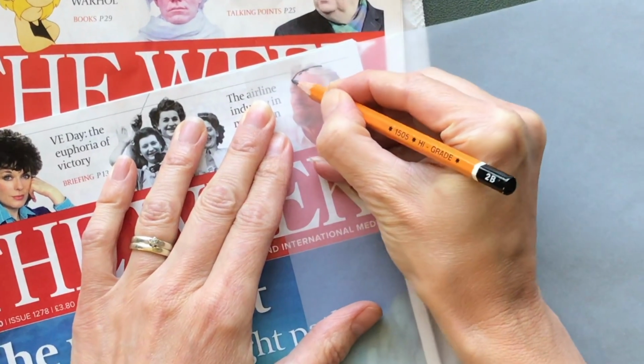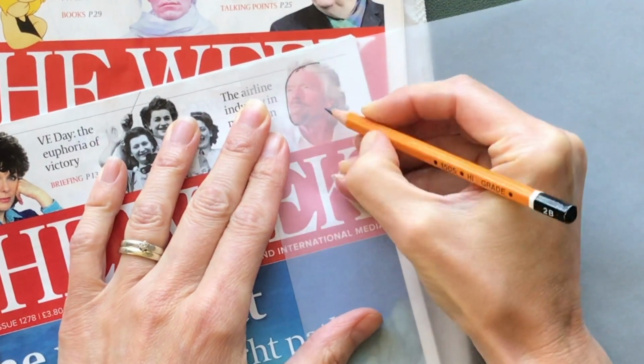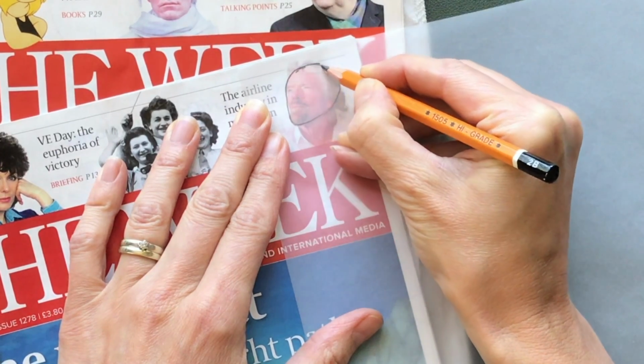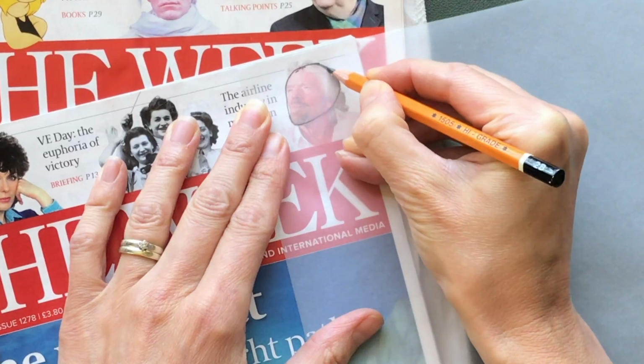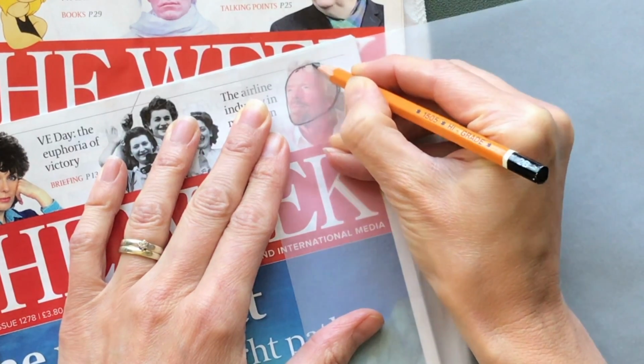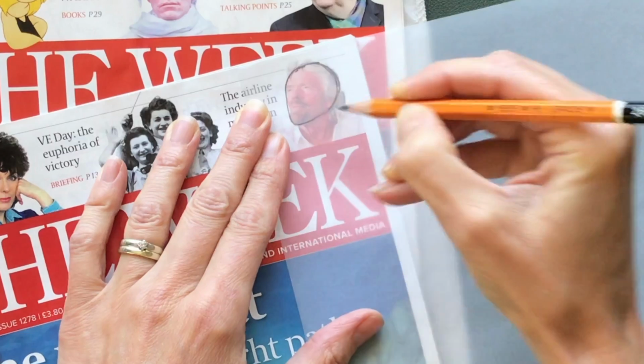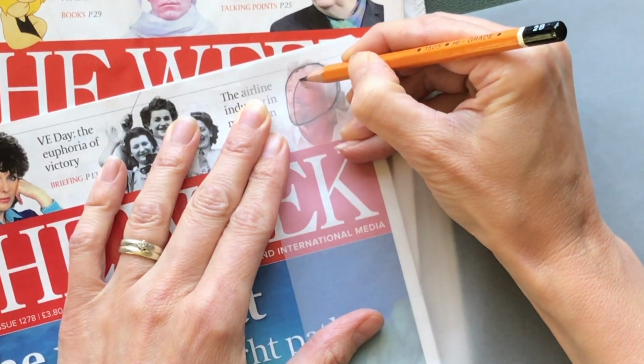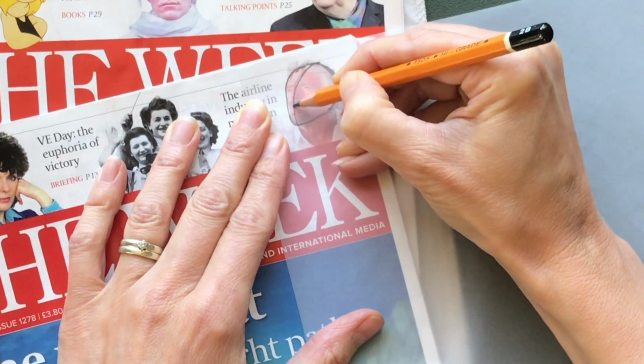So, for example, you want to find your egg shape. Try and work out where the skull is rather than the hairline. And then see if you can work out where the central line of the face goes.